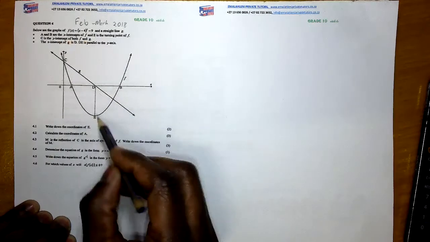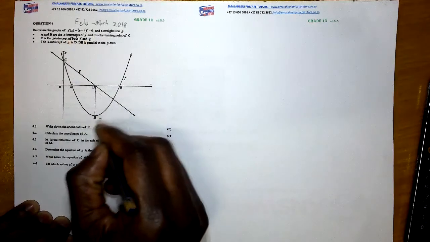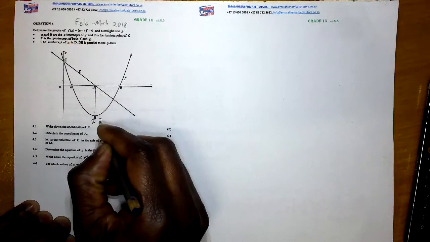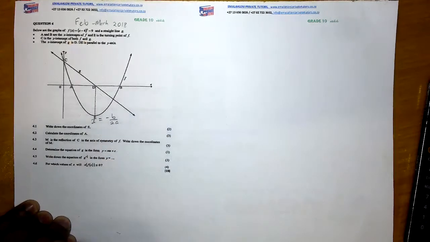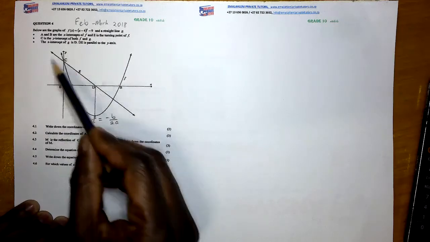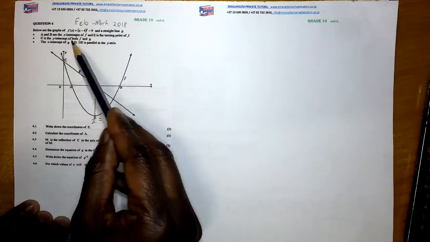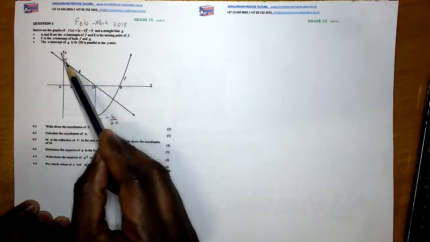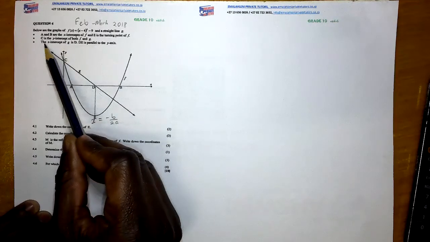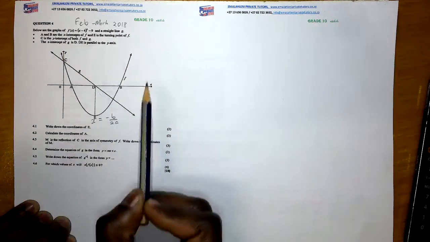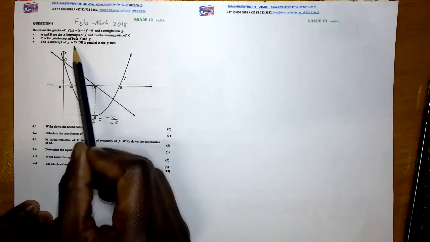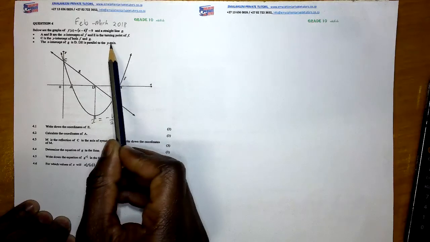So here we've got turning point, and with the turning point, you must know that the x value at the turning point is always equal to minus b over 2a. Now, C is the one intercept of both f and g, as we can see. The x intercept of g is D, and DE is parallel to the y-axis.